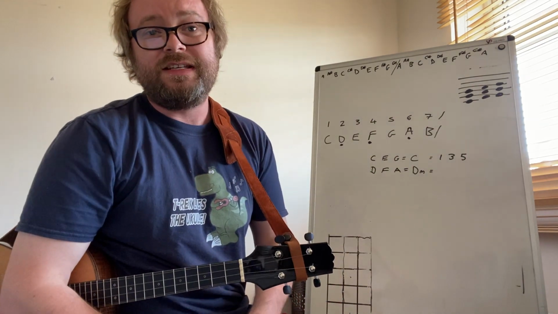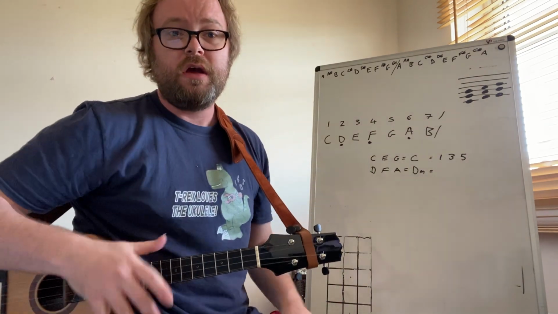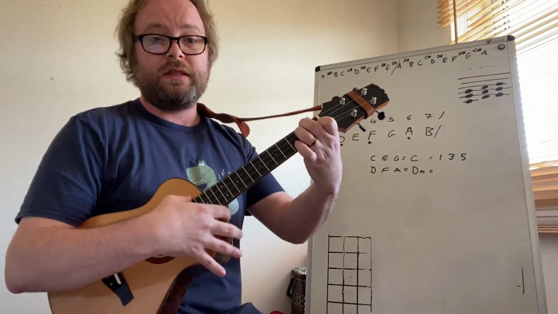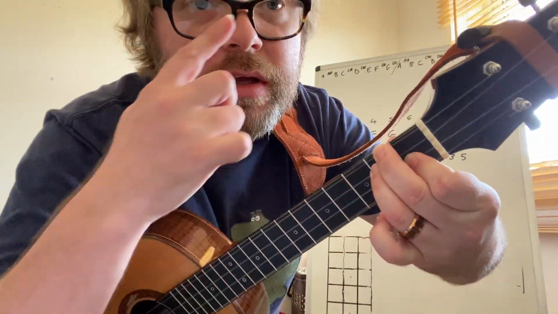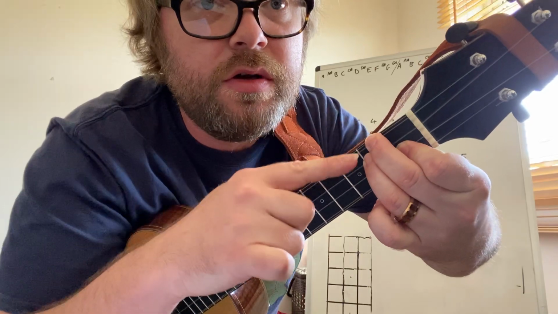Now that gives us a D minor chord. Okay, before we look at how and why, let's just check that. Here's our good old D minor that we know and love. From nose to toes, 2, 2, 1, off.